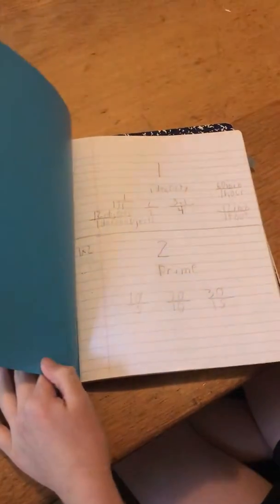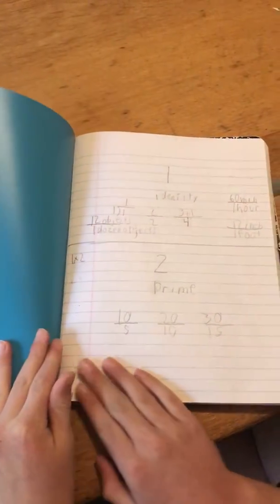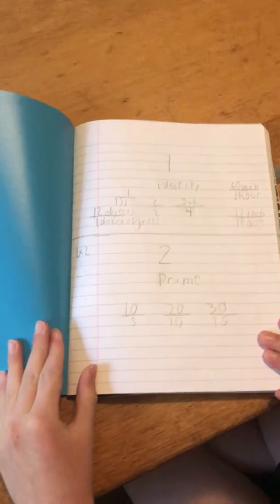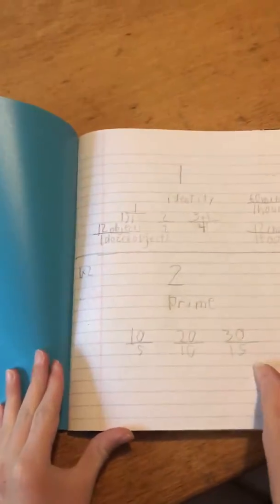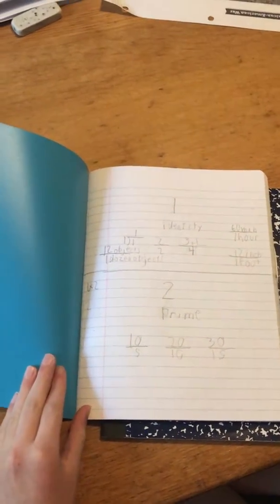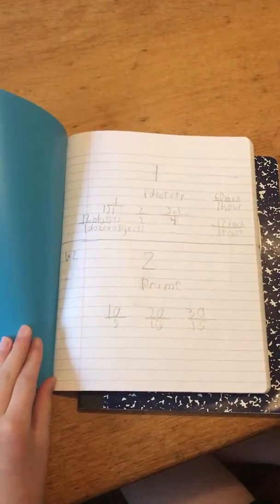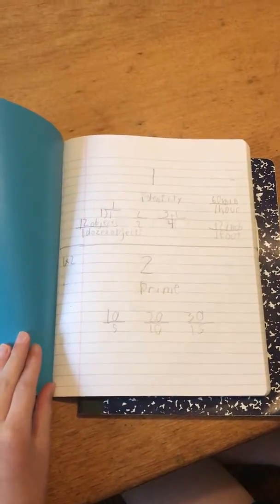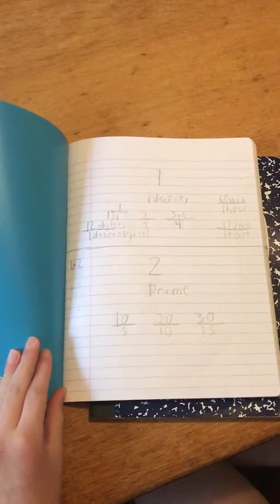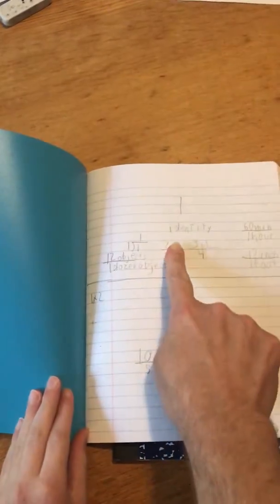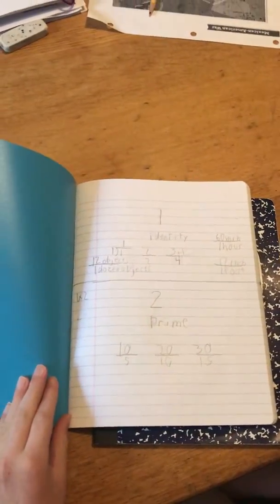This is how we started Jack's Factor Tree notebook. We took a composition book and we divided each page into 2 sections so that every page we can fit 2 numbers on. We started off with the number 1, and since 1 is not a prime number, it's an identity, we wrote the word identity below it.